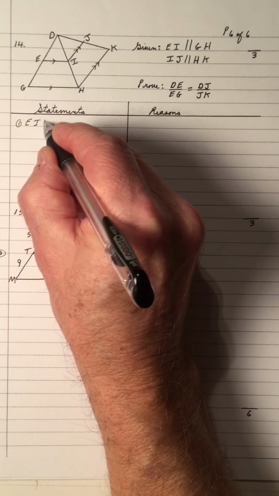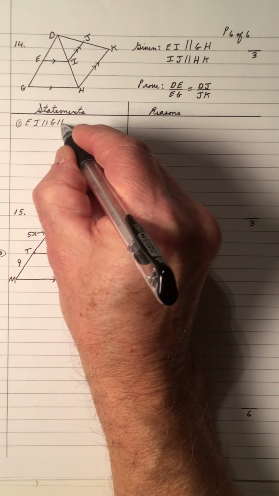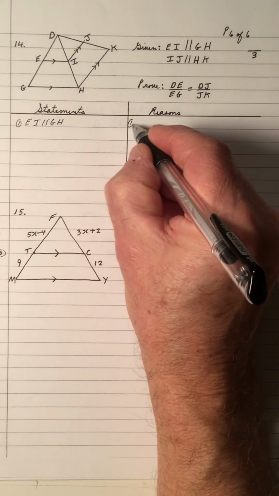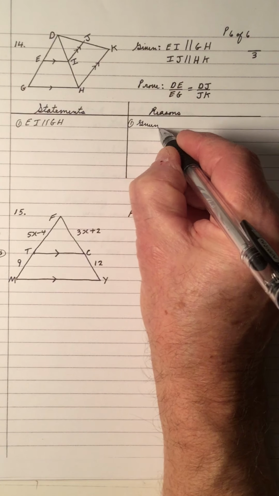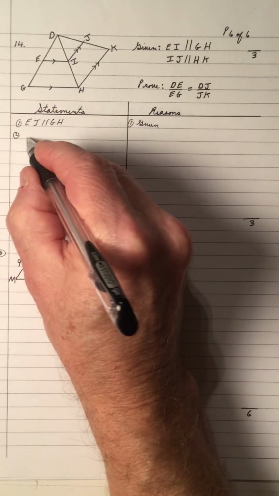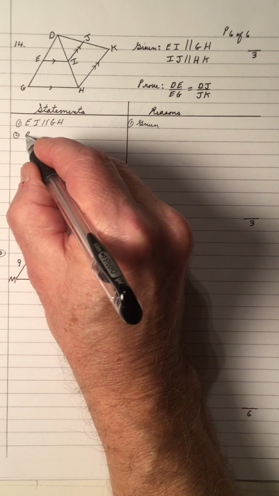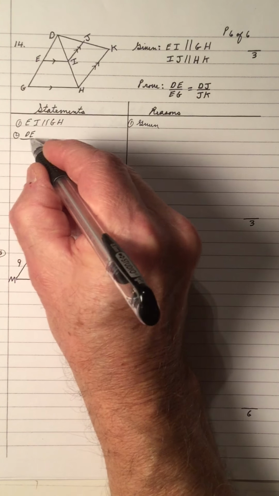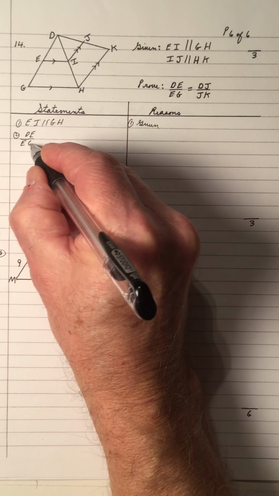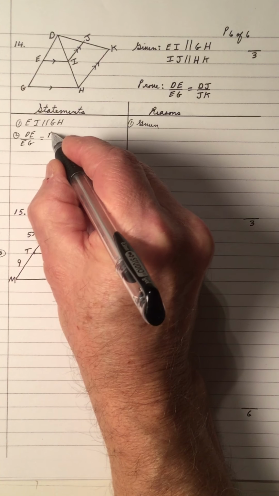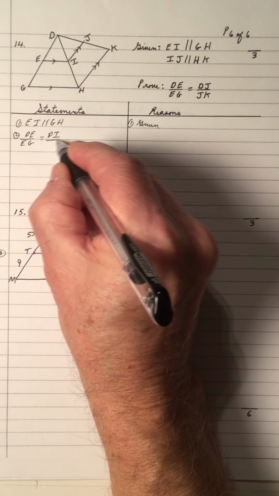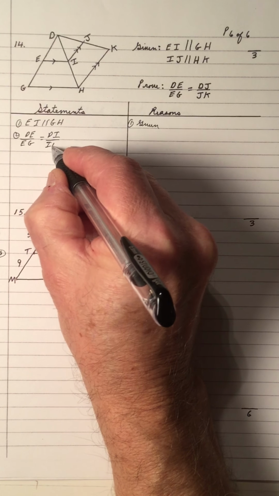EI parallel to GH, that's a given. So in this triangle, that makes DE over EG equal to DI over IH.